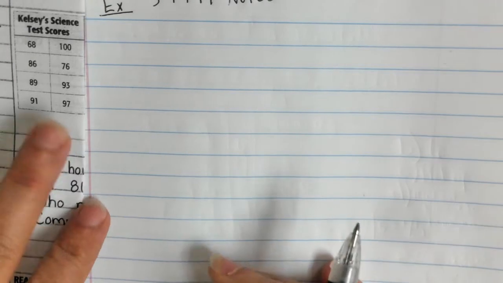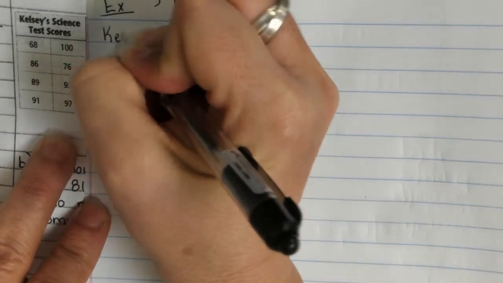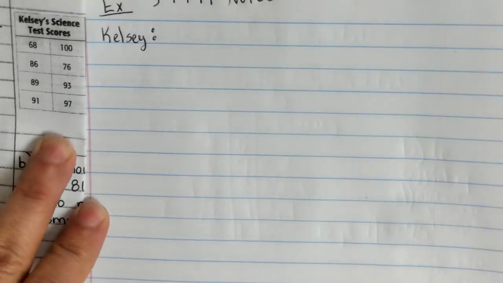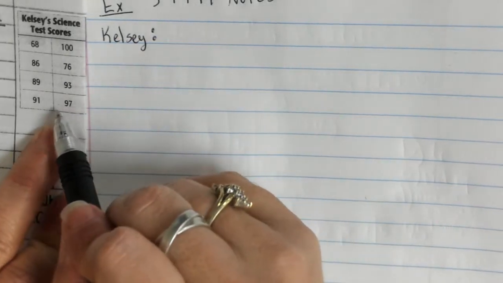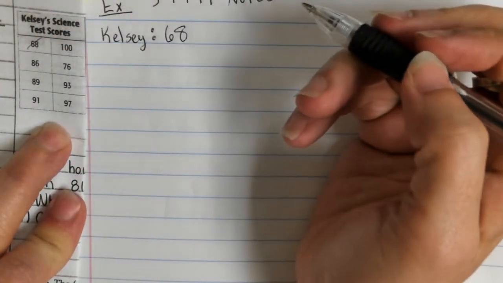For this example, I'm going to start with the list of Kelsey's test scores. Give it a name, like make sure you write Kelsey so you know what those numbers stand for. Going from least to greatest, just like last week, and I kind of mark them off.